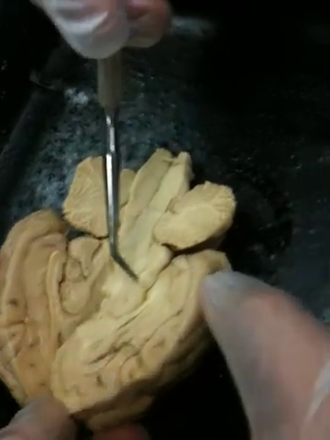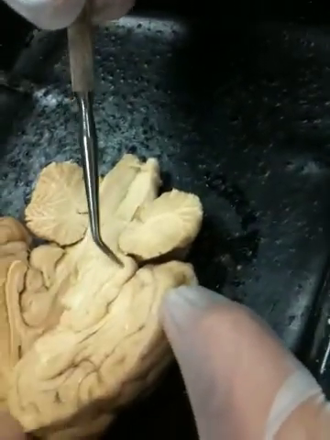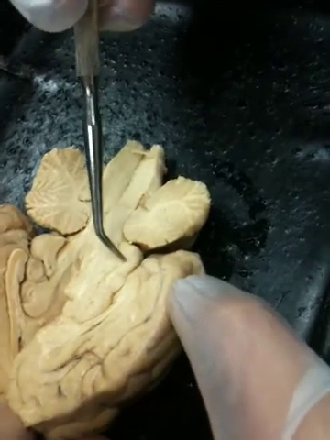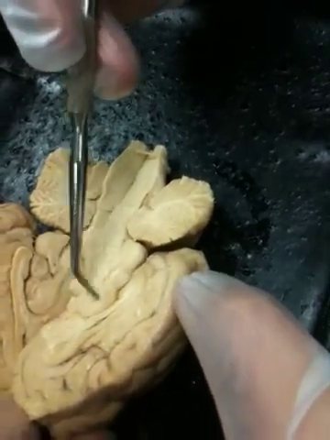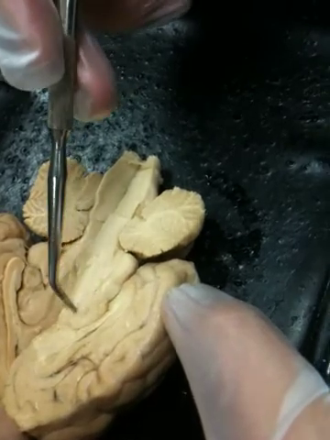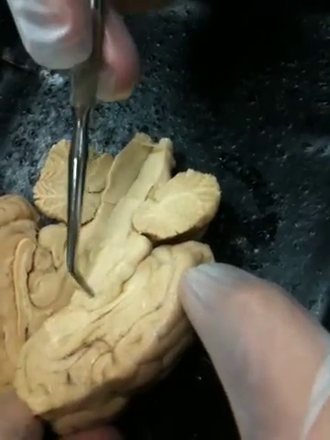Between the anterior commissure and the posterior commissure is this very large mass. This is called the thalamus, or this is a portion of the thalamus. Actually, the thalamus continues back down into the hemisphere there, but this large portion right here would be the thalamus.